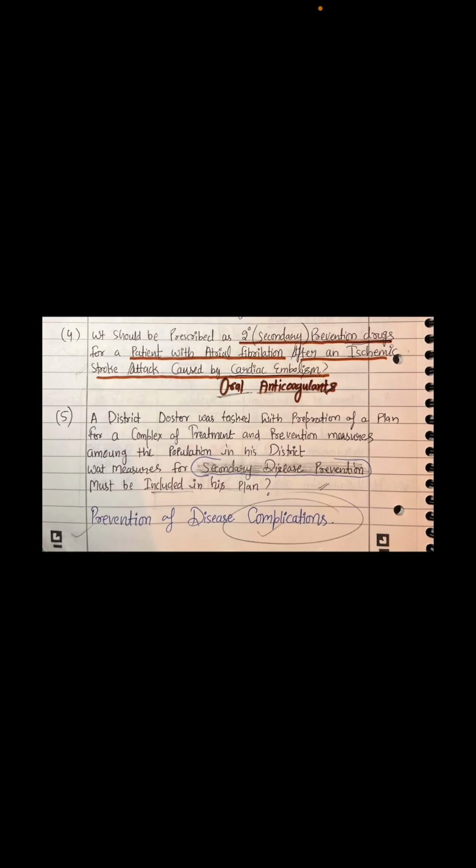Next question: what should be prescribed as secondary prevention drugs for the patient with atrial fibrillation after an ischemic stroke caused by cardiac embolism? If we prescribe oral anticoagulants, this is something we have discussed in the stroke part, and even in social medicine I have seen this question.